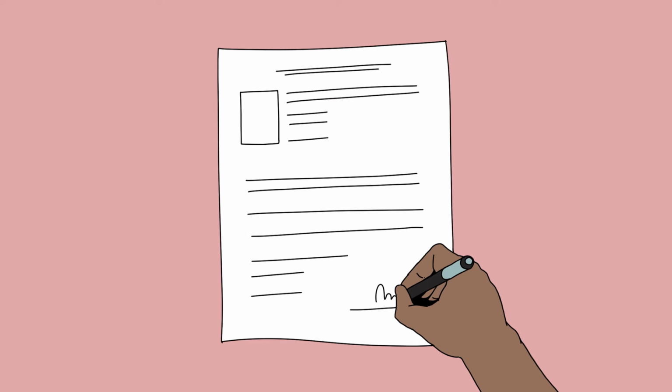If you agree, you must sign a consent form for the procedure. We will discuss all this in detail again with you after the procedure.